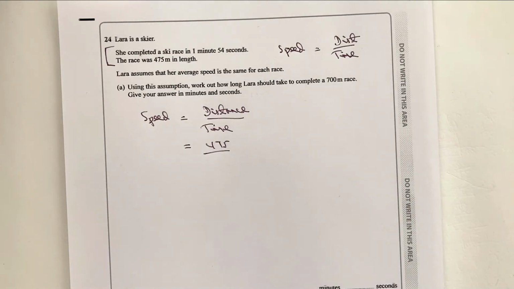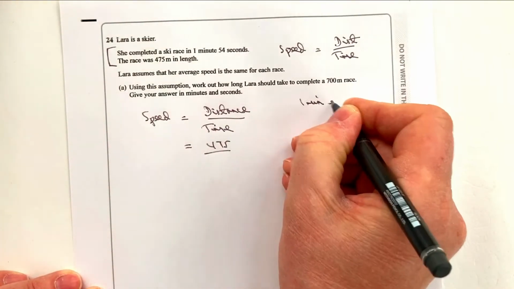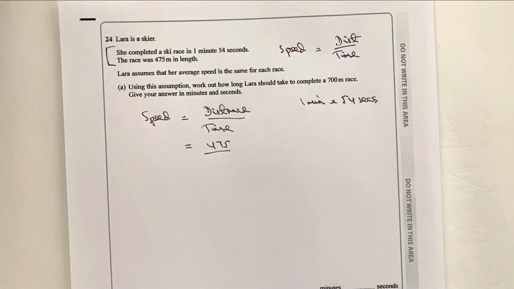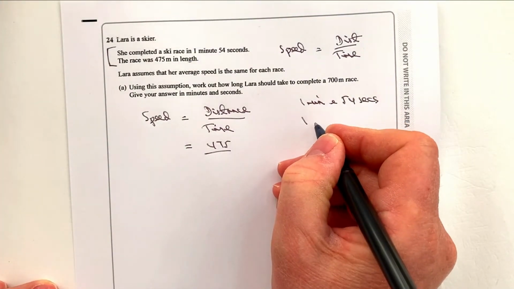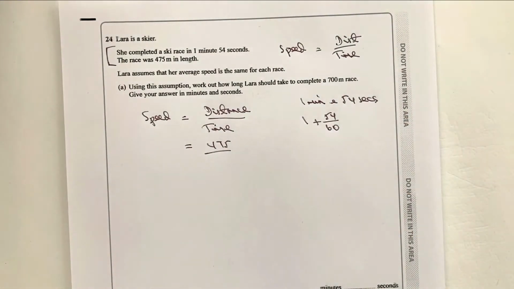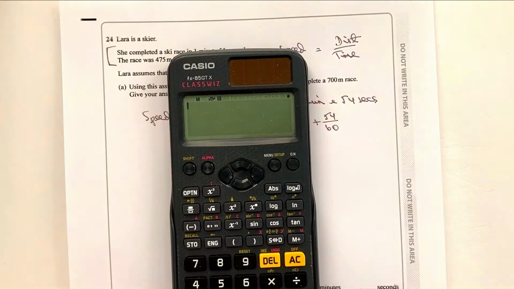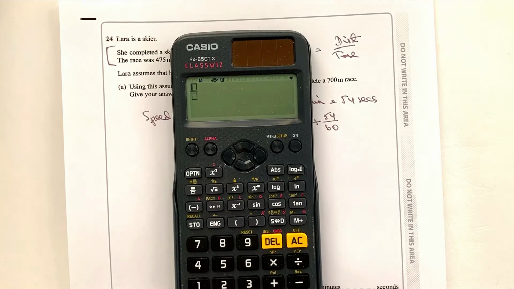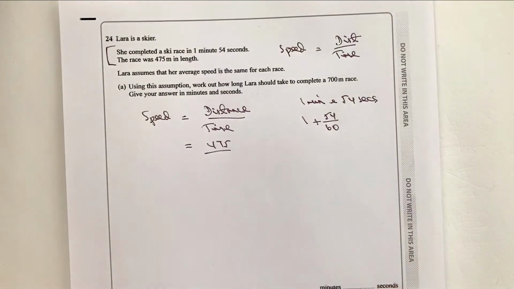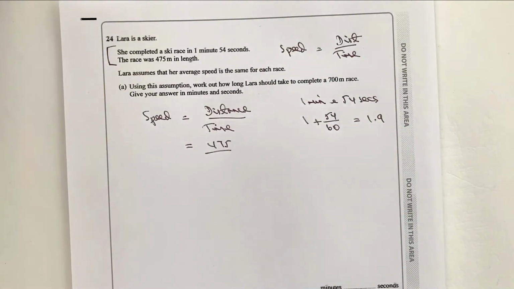So we've got 1 minute 54 seconds. Well, how do we actually work that out in minutes? Well, 1 minute's all right. And then we've got 1 minute plus 54 seconds, which is 54 out of 60, will give you the total amount of minutes. So if I do on my calculator, using the actual fraction key, I've got 54 over 60, so it's 54 seconds out of 60 seconds. That's going to give me 9/10, or if you prefer, 0.9. So we've got 1 plus 0.9 is going to be 1.9 minutes.